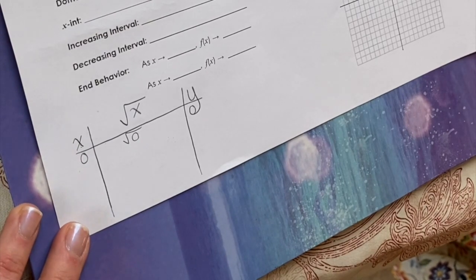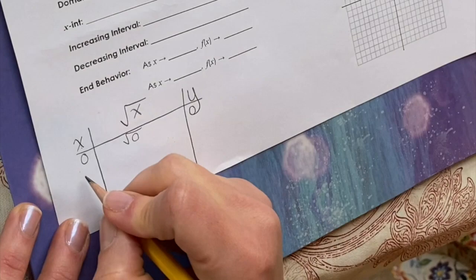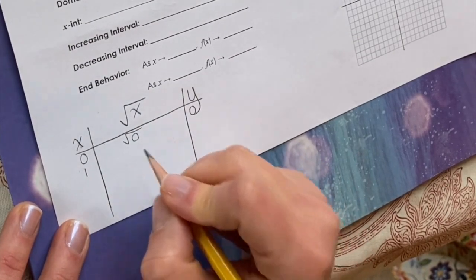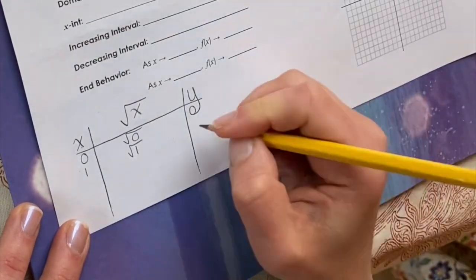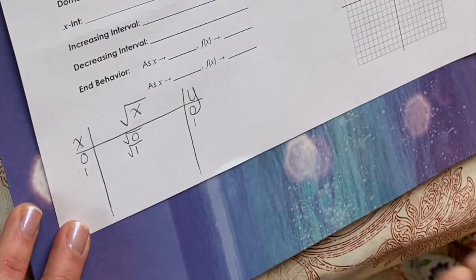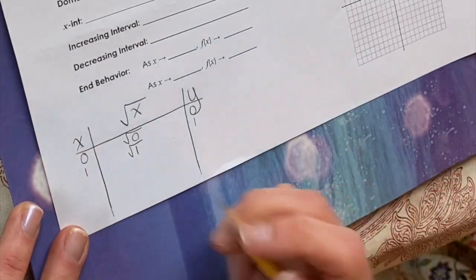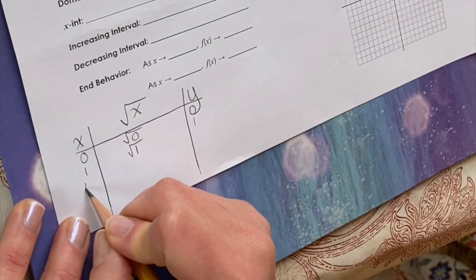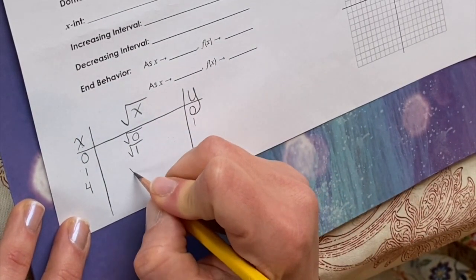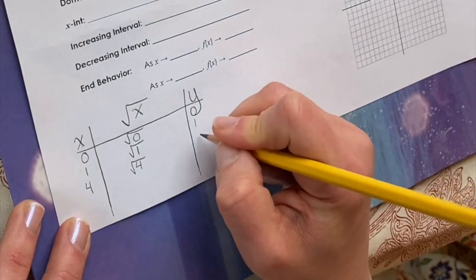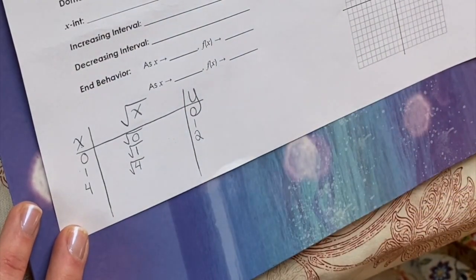So imagine that middle column in your head. Our next perfect square is going to be 1. The square root of 1 is 1. So again, we're looking for numbers that give us perfect squares. Next perfect square is 4, because the square root of 4 is 2.